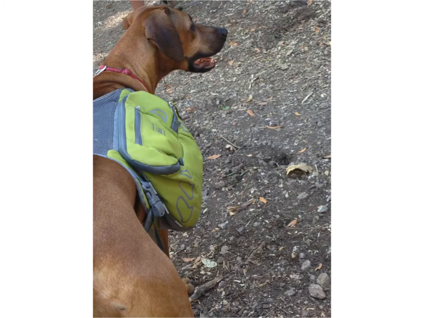Here's a fun pic of Callie when we were camping and she was hiking. And isn't she adorable? Just like you, she has her own backpack.